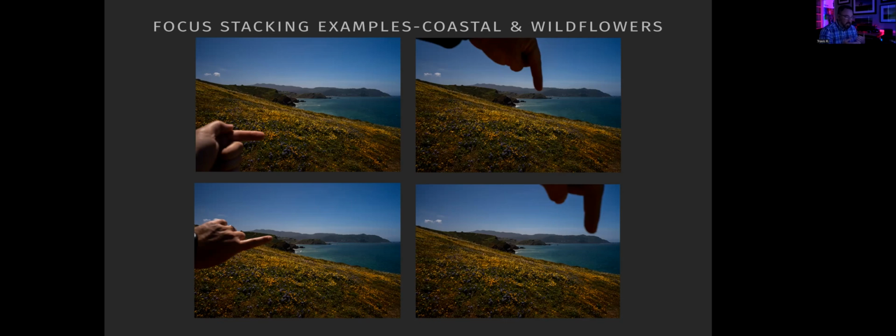And sometimes, to me, it creates a really neat three-dimensional effect when you have so much of that that's nice and sharp.